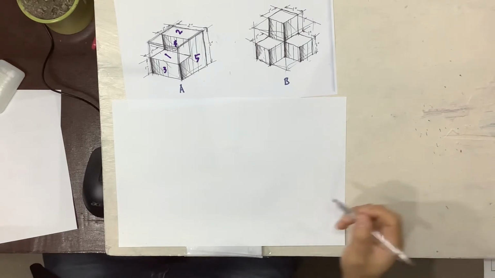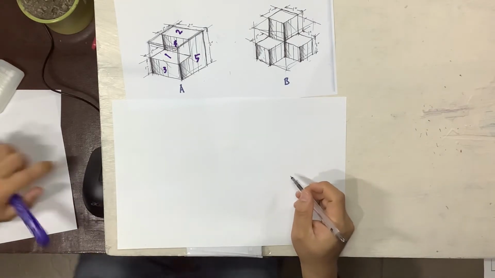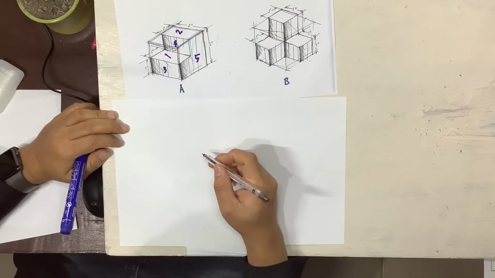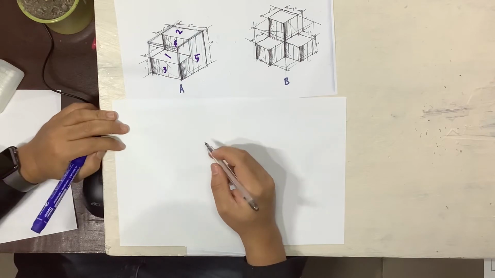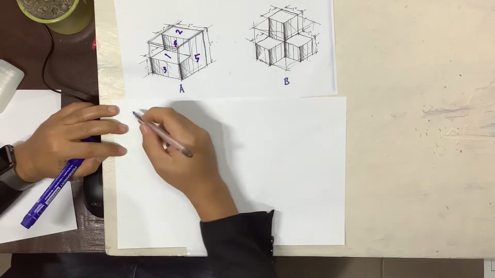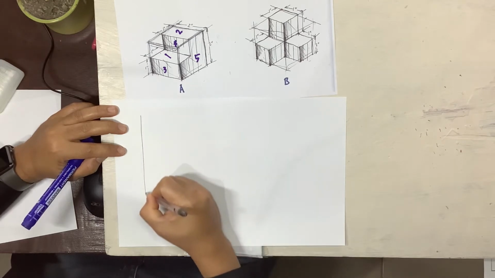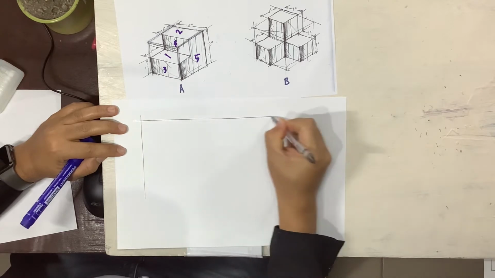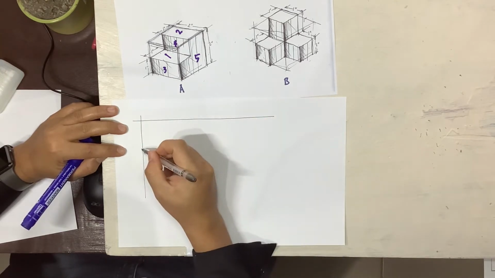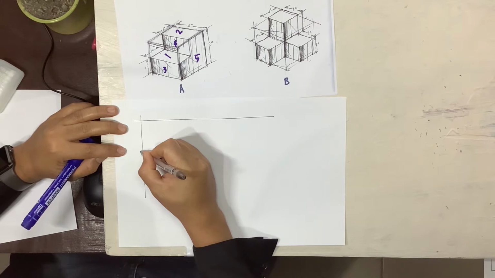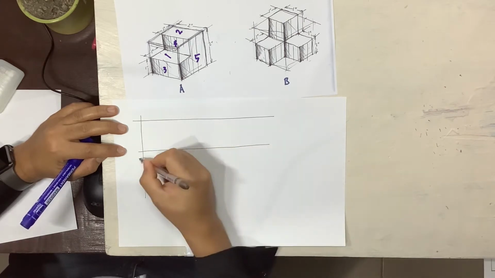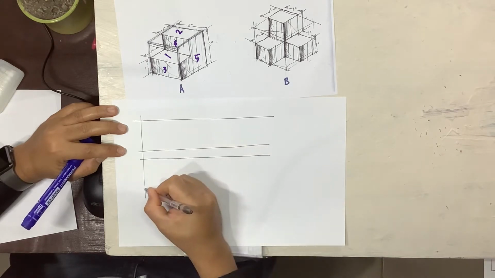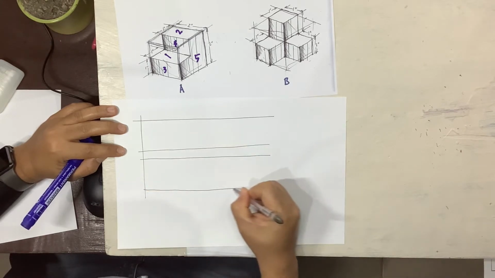So in making your orthographic drawing, we need to draw a series of vertical, horizontal, and inclined lines, okay, particularly the miter line. So to start with making our orthographic drawing, we need to draw a vertical line first, then a horizontal line, and another horizontal line, and a little gap, and another horizontal line.